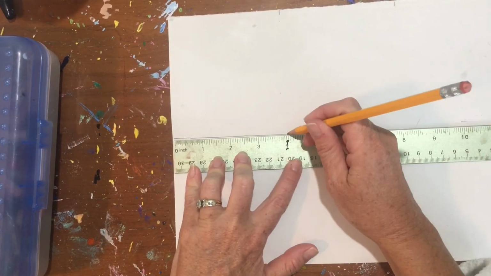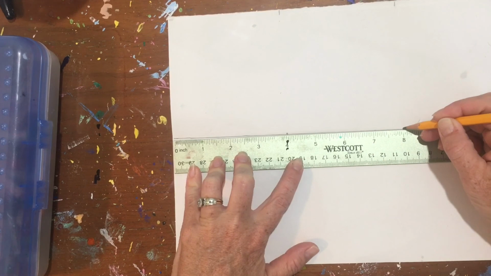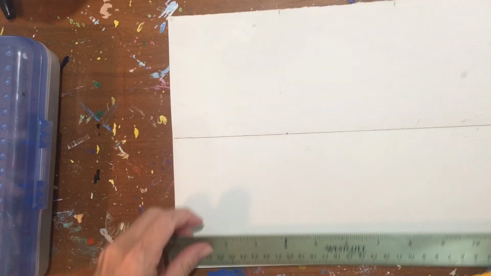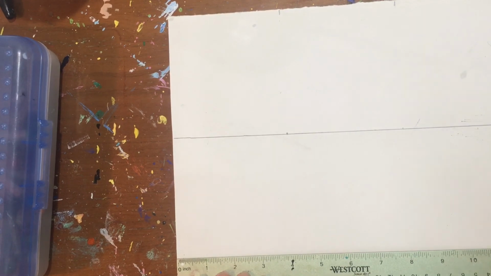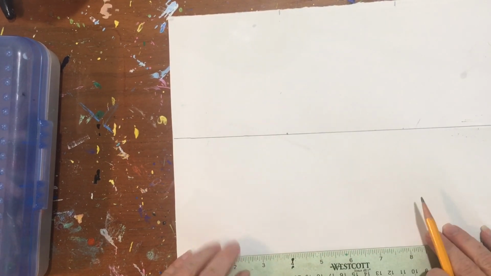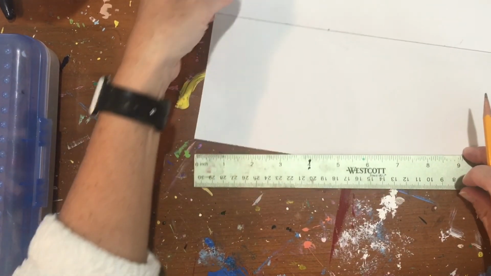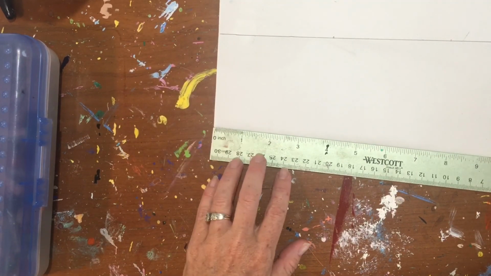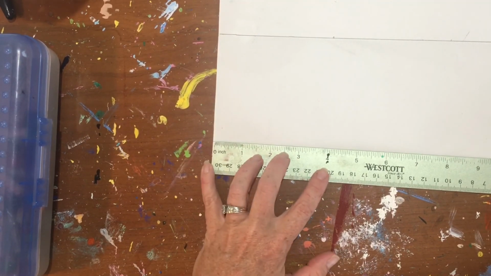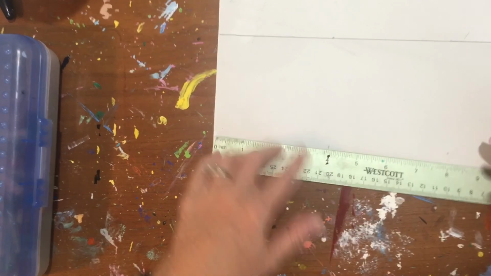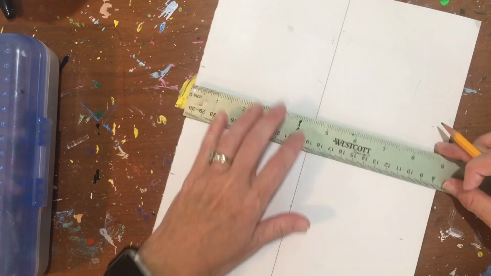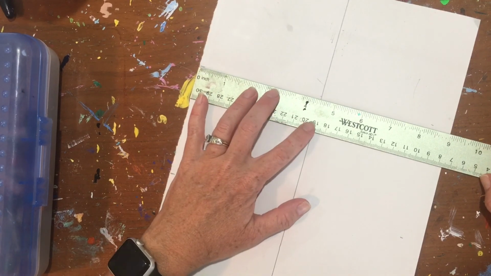I'm going to put a little mark at the 4, a little mark at the 8, and do the same towards the bottom of my paper, lining up the flat edge of your ruler with the side of your paper. Another line at the 4, another line at the 8. And I'm just going to connect my lines.